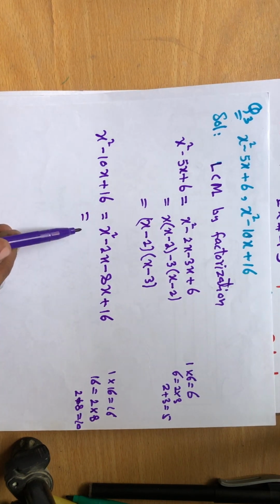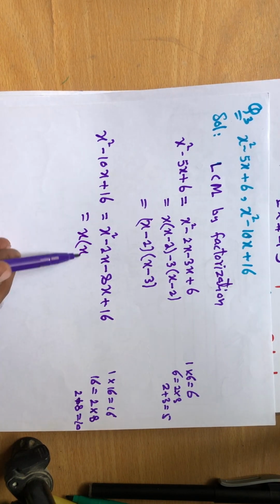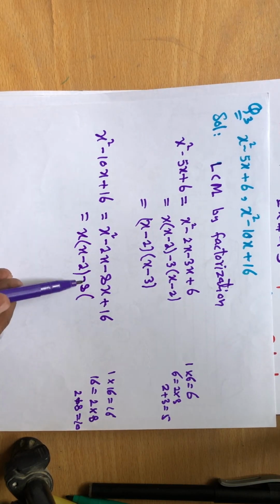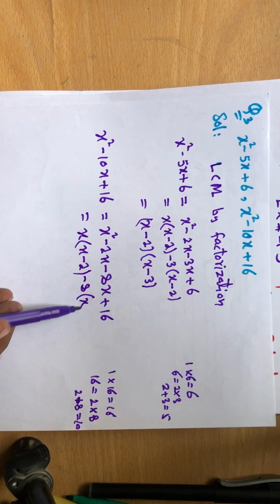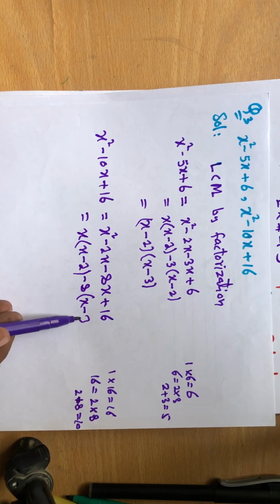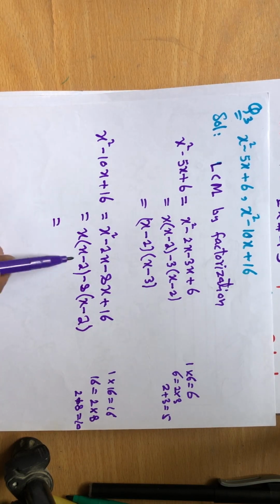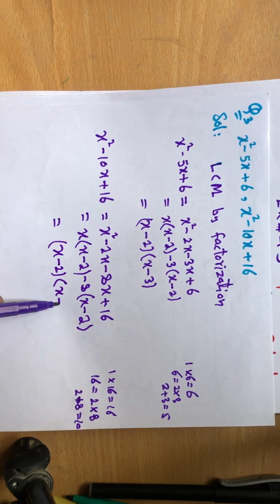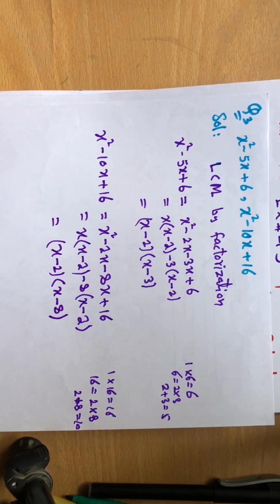After that we are taking out the common factor: between x square and minus 2x, x is common, and between minus 8x and plus 16, 8 is common. 8 can catch 8 one time, x left, 16 two times, minus 2. Further we can see x minus 2 is common. Taking out x minus 2 as common, x minus 8 is left.